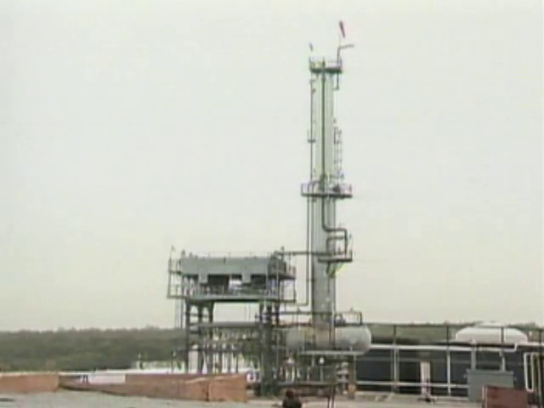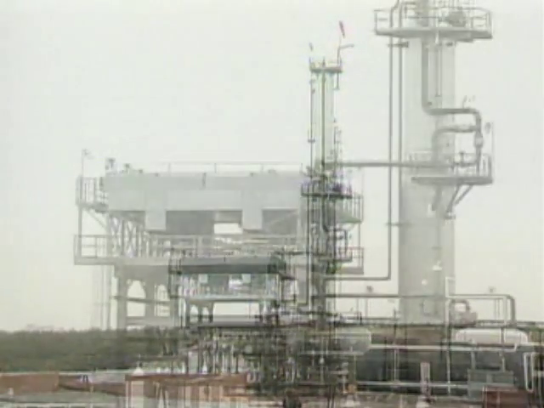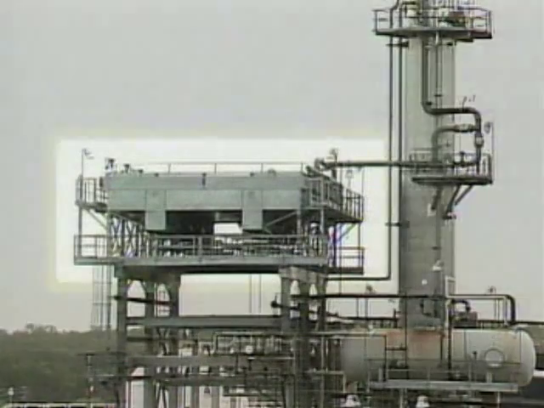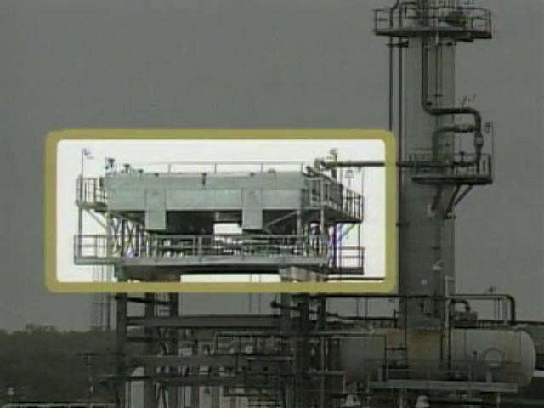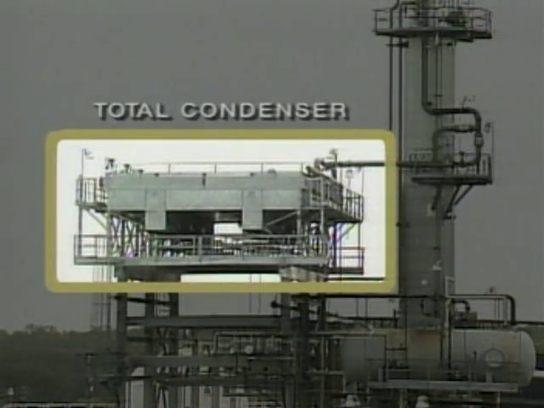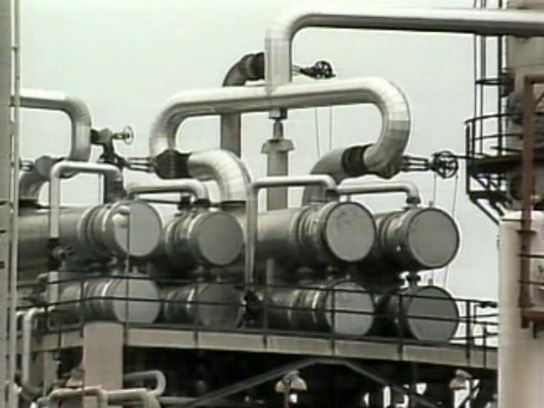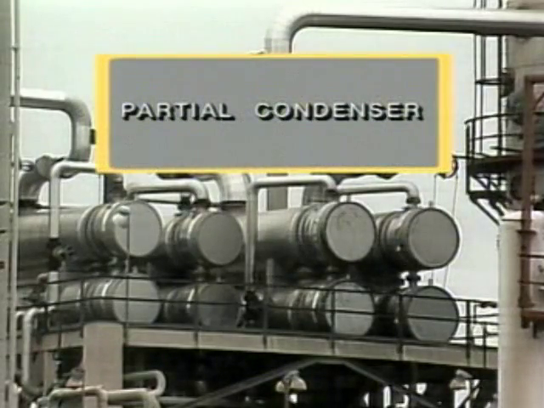A condenser can also be classified by the role it plays in a distillation system. For example, a condenser that condenses all of the vapors from a distillation tower may be called a total condenser. A condenser that condenses most but not all of the vapors from a tower can be called a partial condenser.